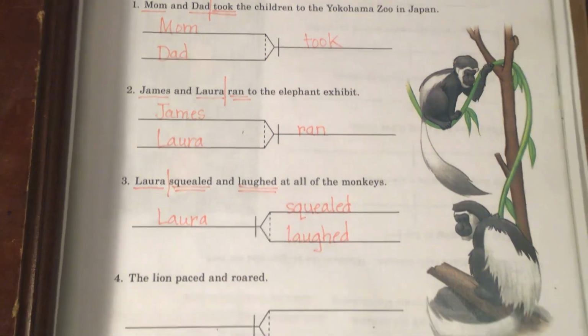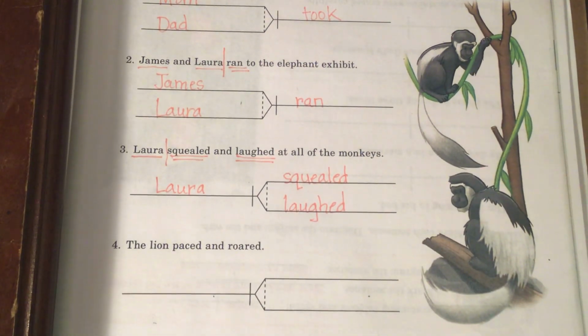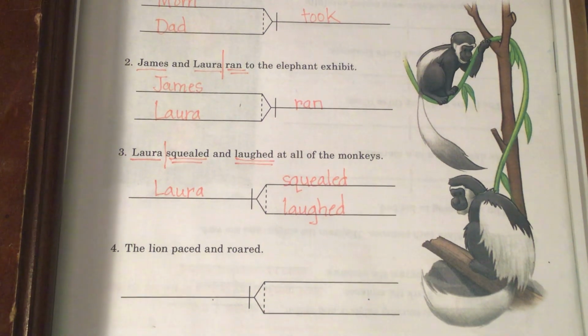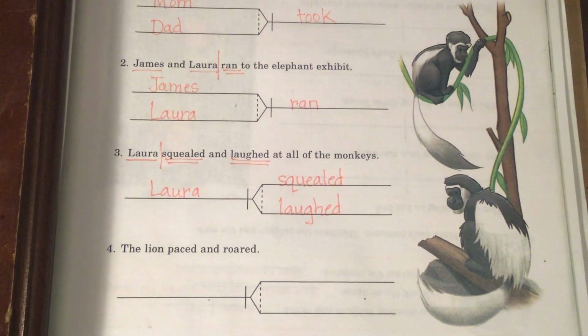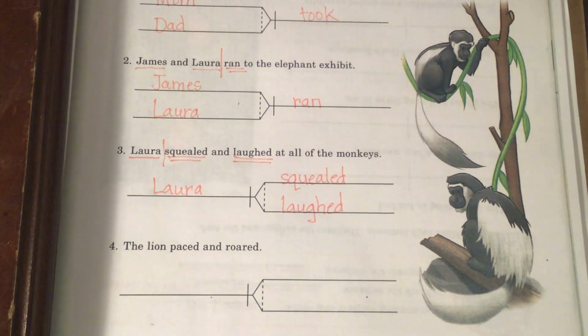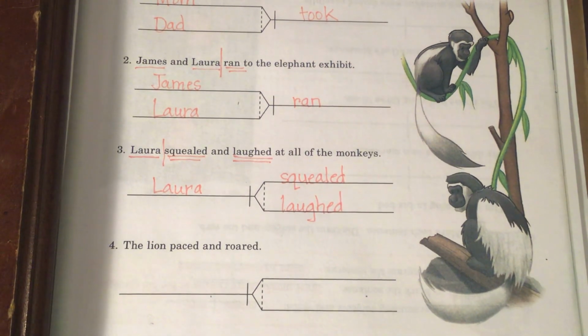We just have one more sentence on this page. The lion paced and roared. You can go ahead and pause the video. Why don't you try to do this one on your own and then hit play and we will check to see how well you did.